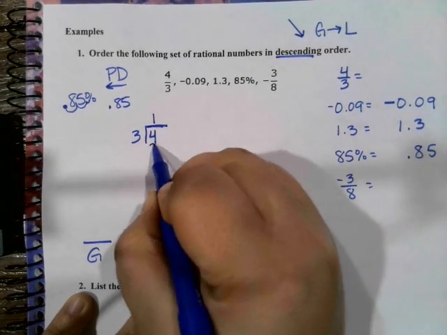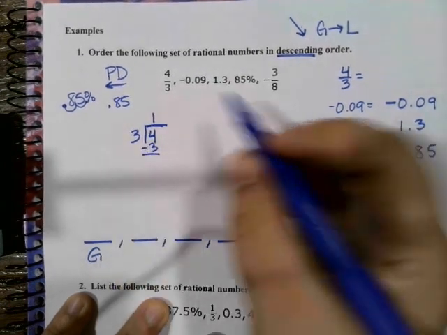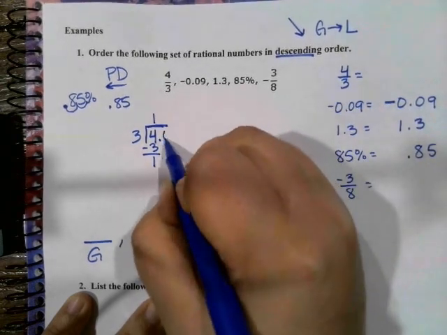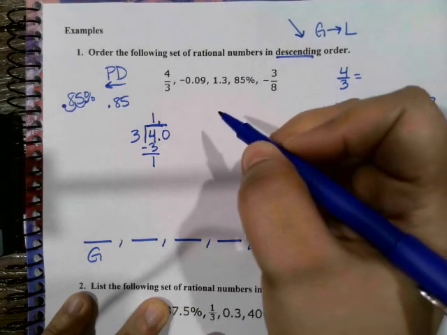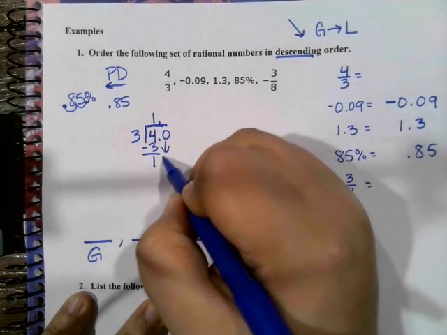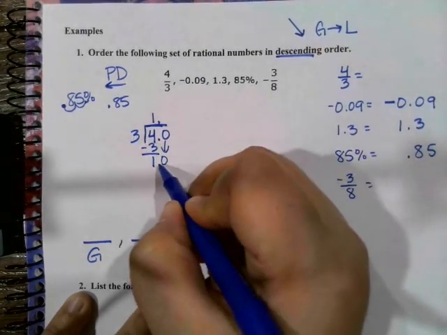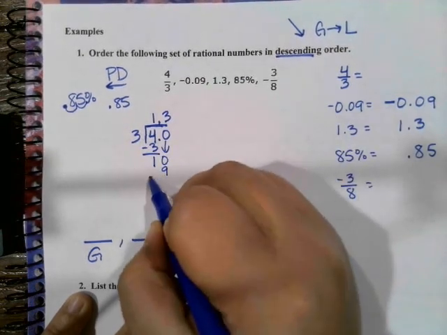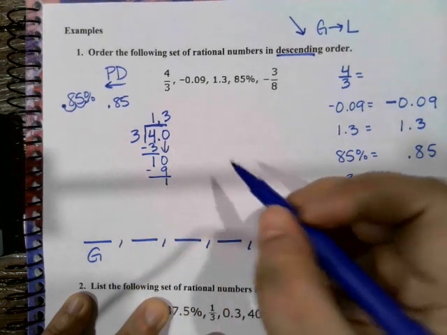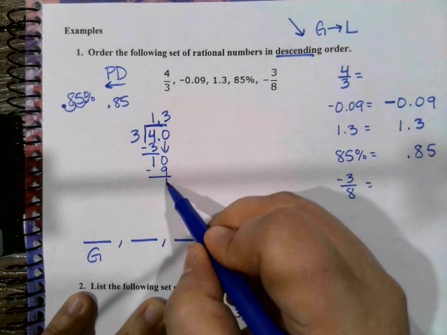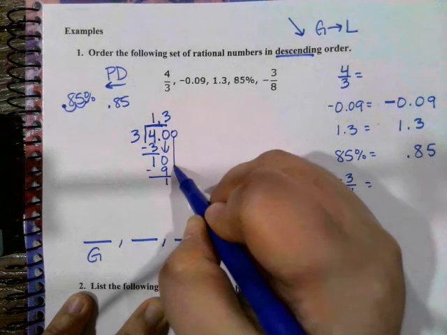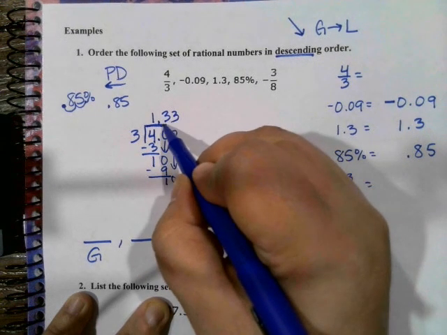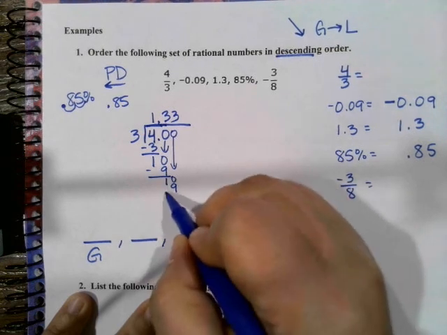All right, 3 goes into 4 one time. 3 times 1 is 3. Now we can subtract. 4 minus 3 is 1. We have to add a decimal and a 0 because there were no other numbers. Decimal goes up, 0 goes down. 3 goes into 10 3 times. 3 times 3 is 9. Oh, kind of run out of space, so I'm going to write a little bit smaller. All right, 10 minus 9 is 1. Add another 0. 3 goes into 10 3 times, which is 9, because 3 times 3 is 9.